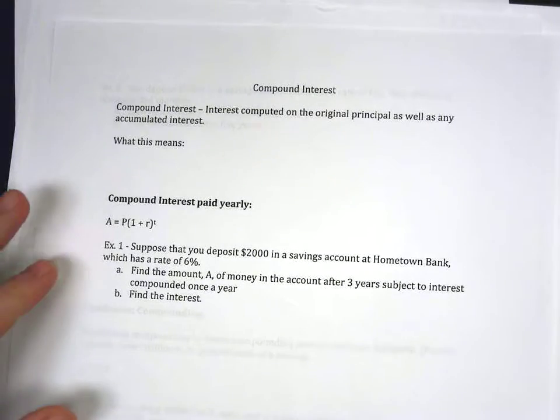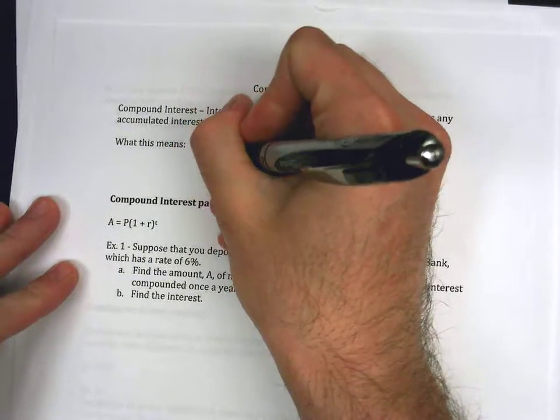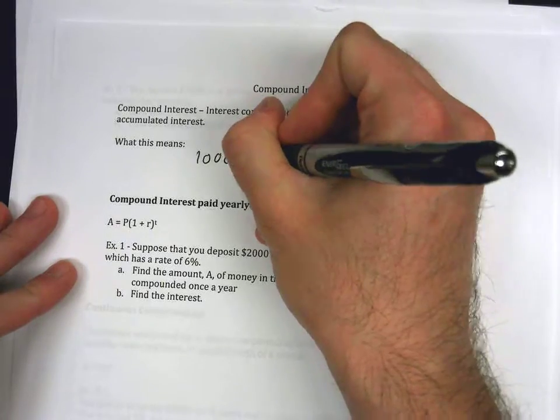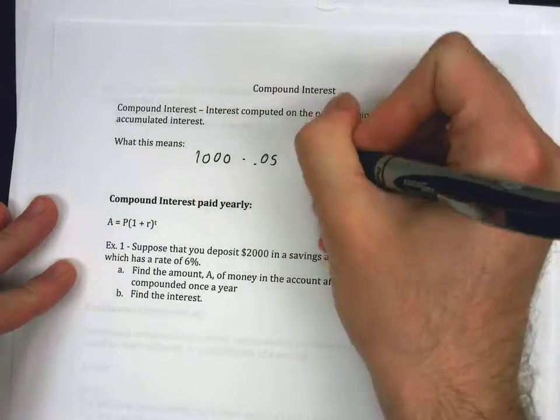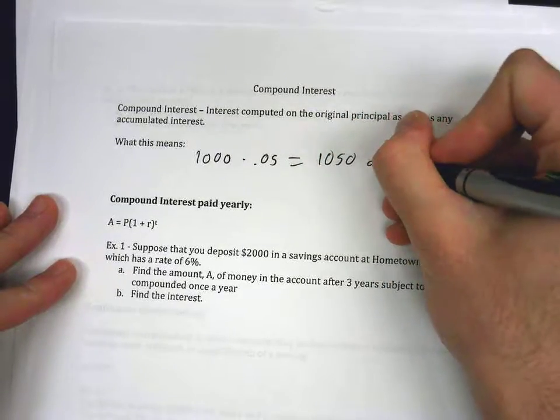So what that means is that if you, let's say, start out with $1,000, and that was getting multiplied by 5% per year, that would end up giving you $1,050 after 1 year.